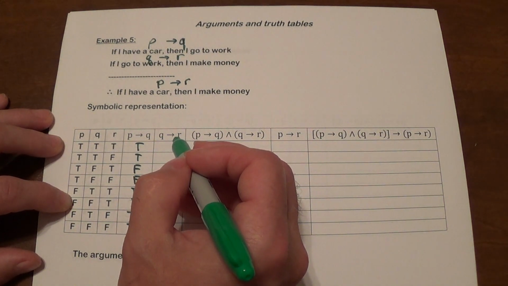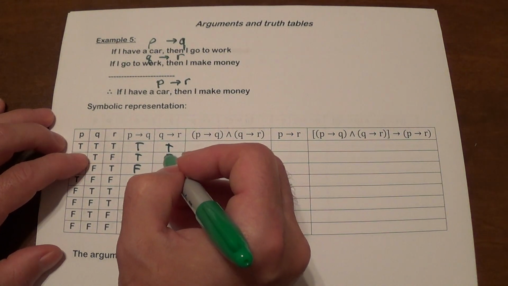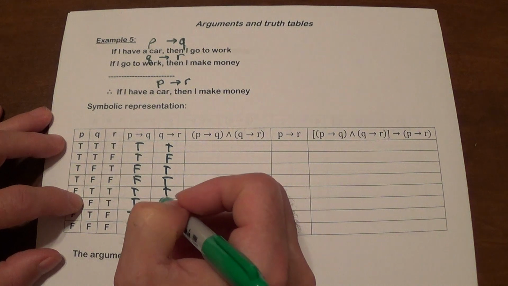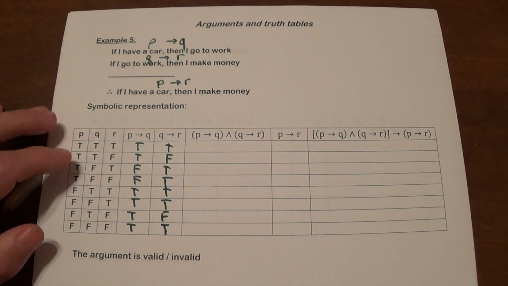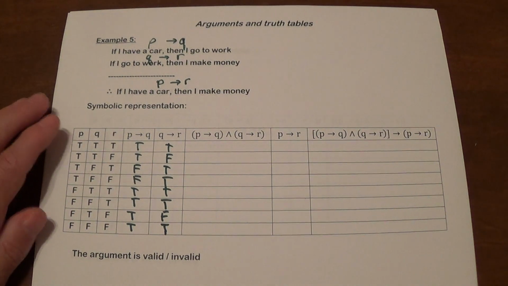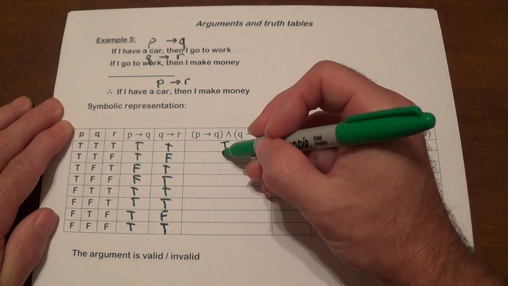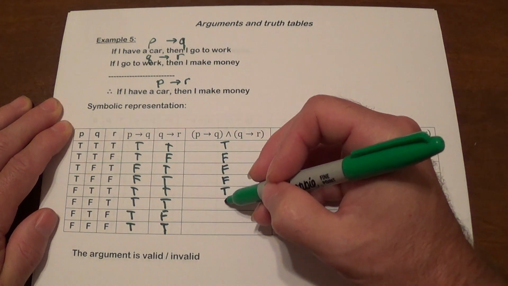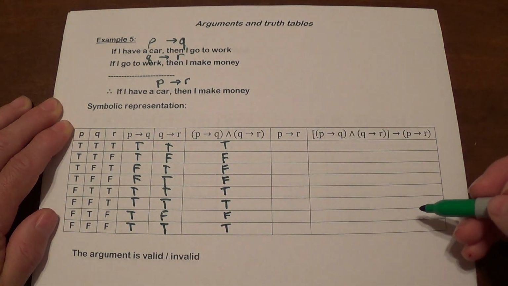Q implies R: true, false, true, true, true, true, false, true. Now one and the other, it's going to be true, false, false, false, true, true, false, true.